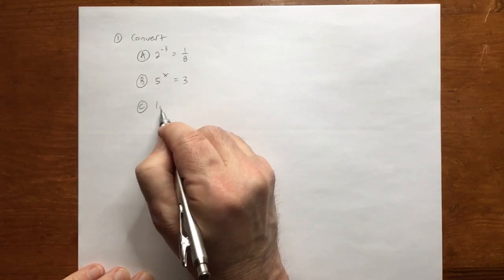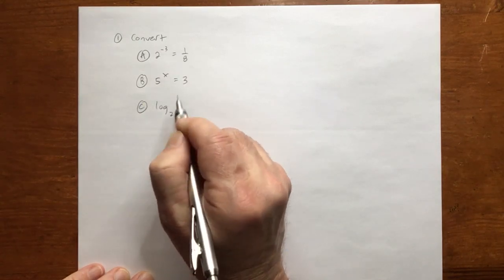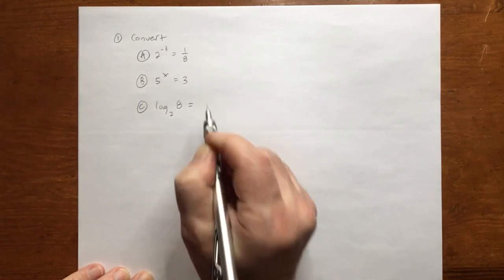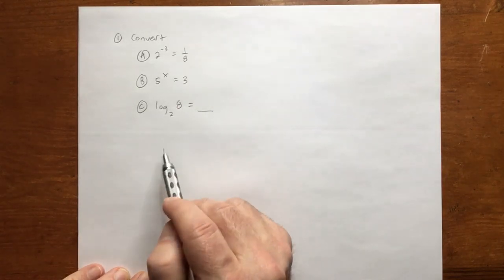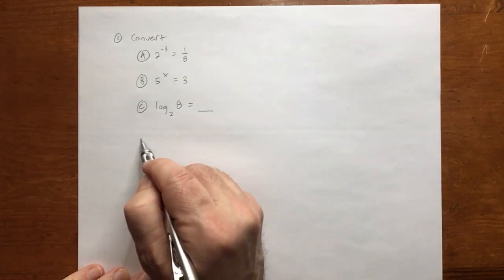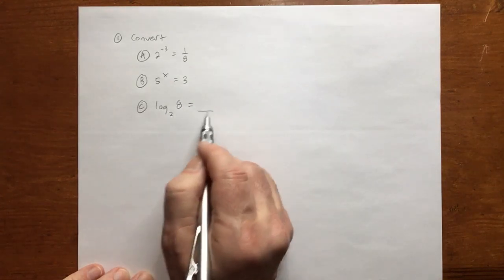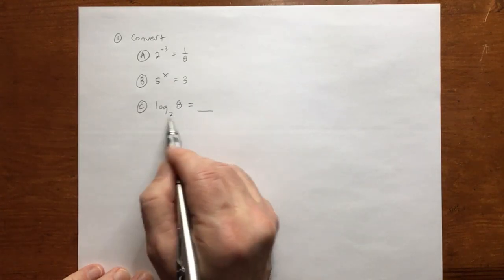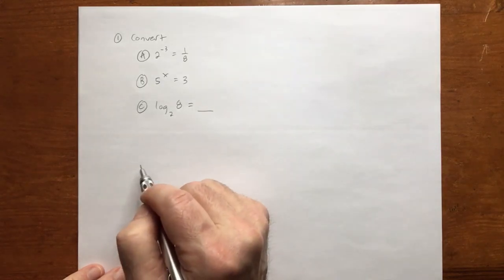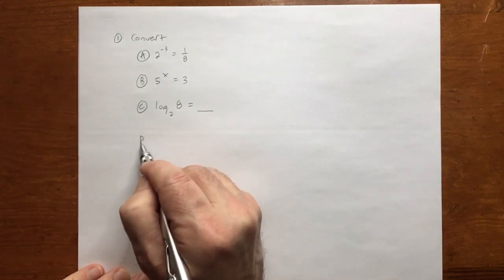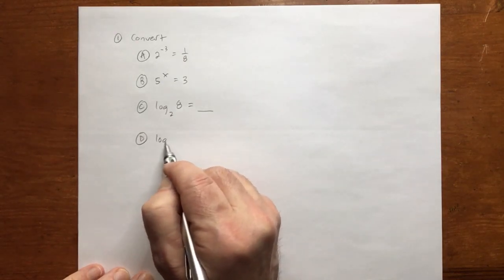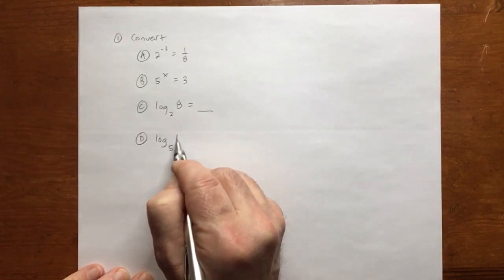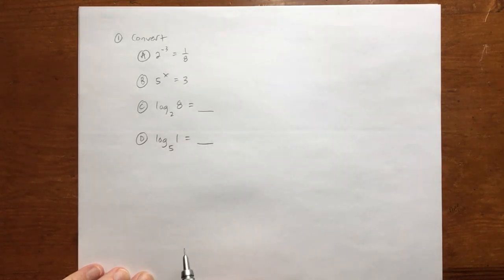Let's convert log base 2 of 8 equals, and I'm kind of hoping you know what that equals. So I'm going to leave that blank. Once you figure out what this equals, you're going to convert that to exponential form. Let's try log base 5 of 1 equals, and I'll leave that blank too.